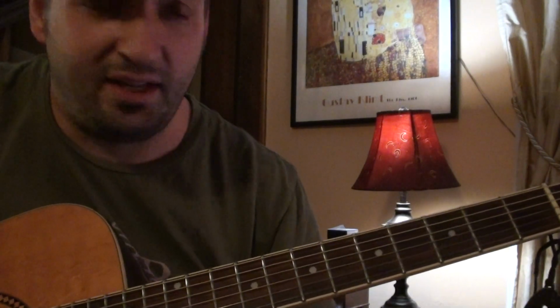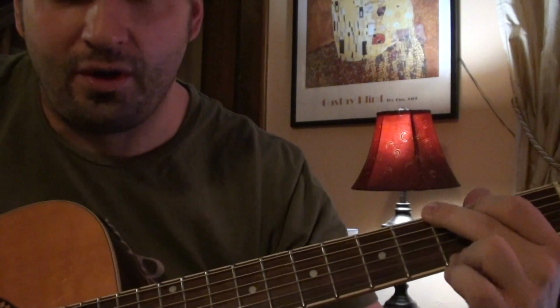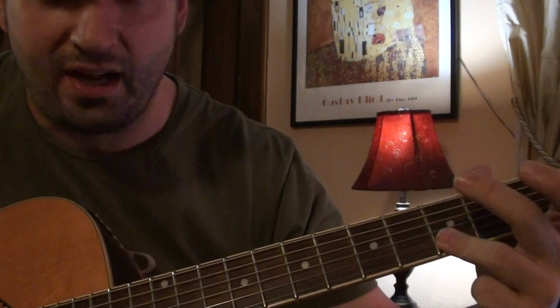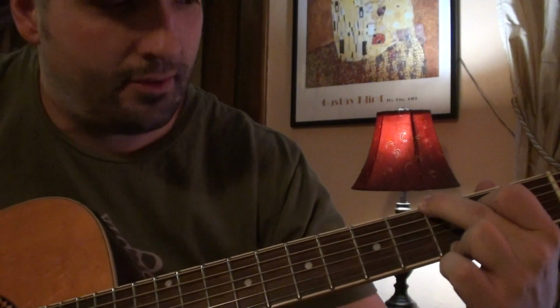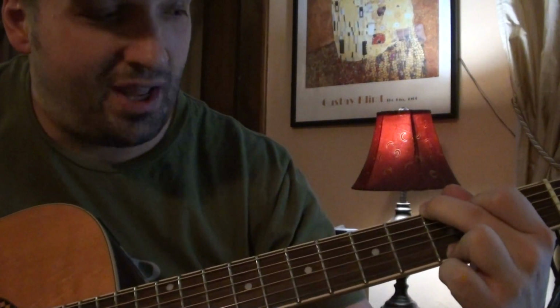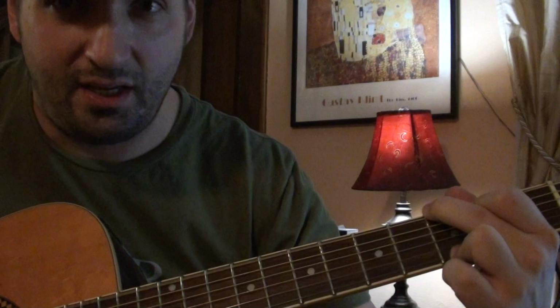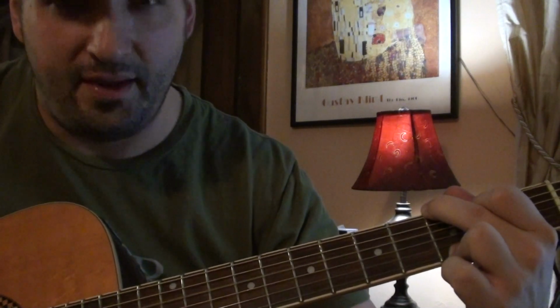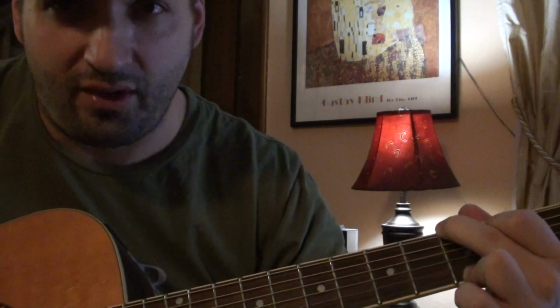And with G, it's even easier. Play the G chord. Don't play the cheap G chord with the G9. Play the actual G chord. And you're going to alternate between G and then the D string, which is going to be open in this case.